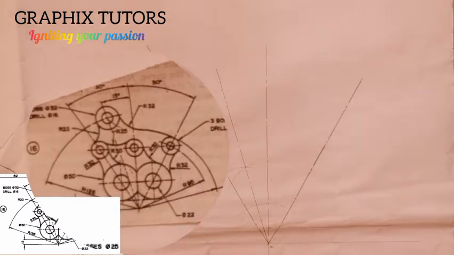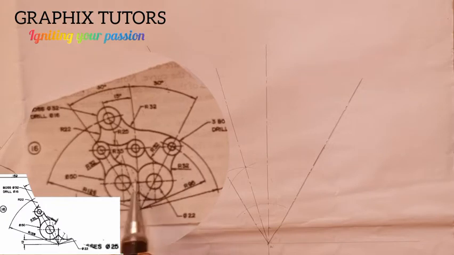Now if you look at it very well, this circle here has a diameter of 50. So we need a radius of 25 to draw this circle. If the diameter of this circle is 50, it means the height of the circle is also 50.